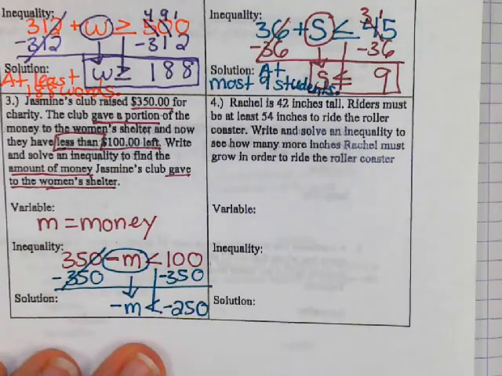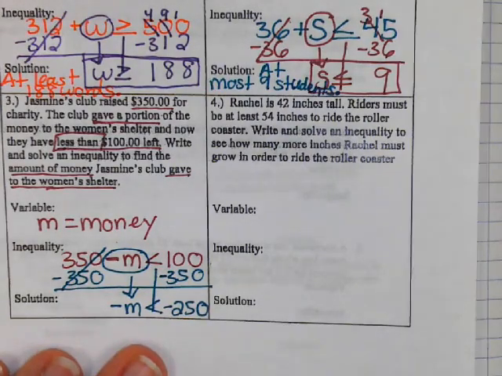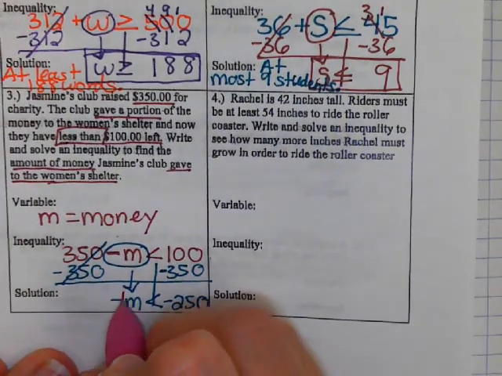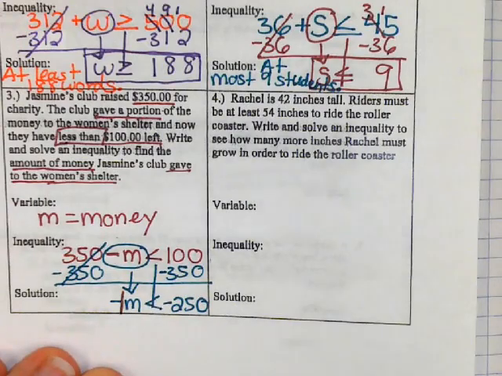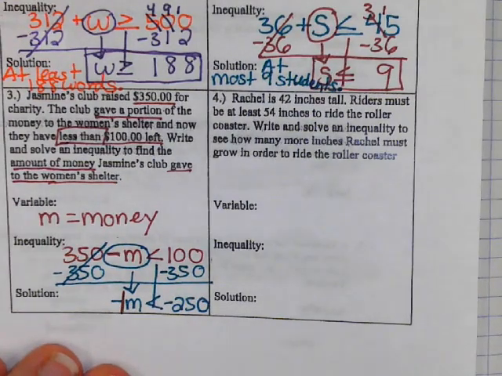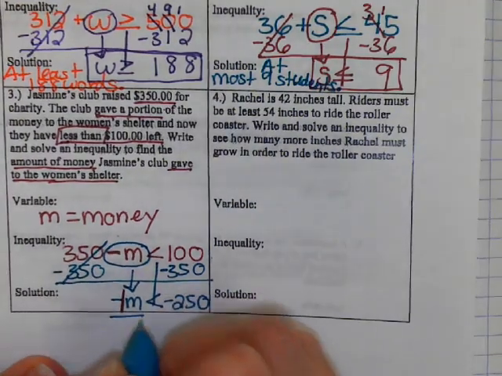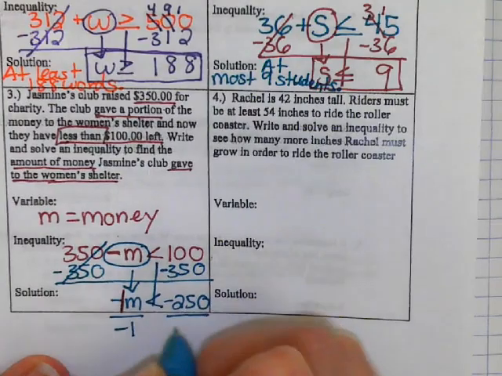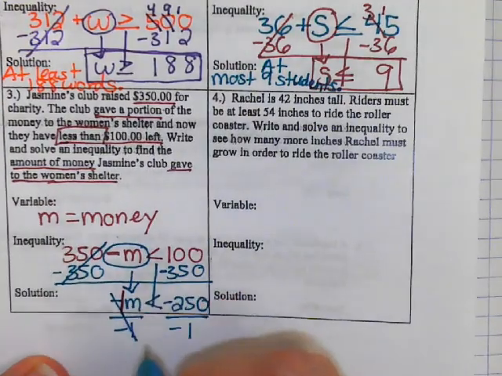Do you remember way back when we were doing equations and we talked about how you cannot have a negative variable and how there's an imaginary 1 between my negative sign and my variable? Well, same thing applies here. Just because it's an inequality doesn't mean it's different. So how would I get rid of that negative 1 coefficient? I would do it how I do everything else. I'm going to divide both sides by a negative 1. Divide both sides by a negative 1.